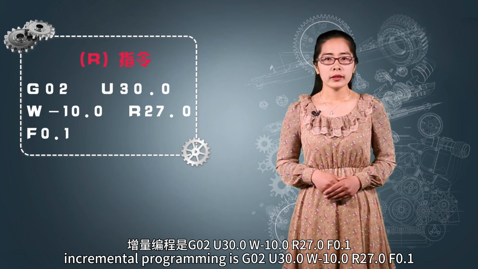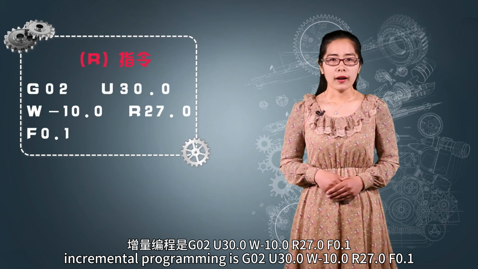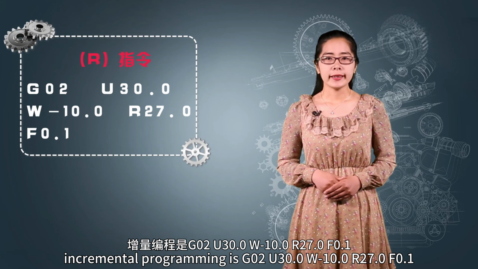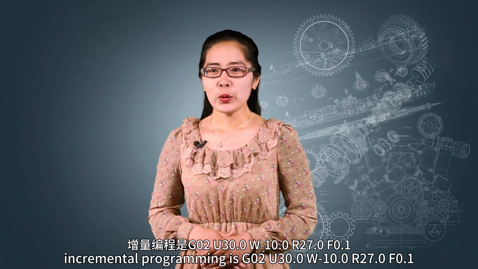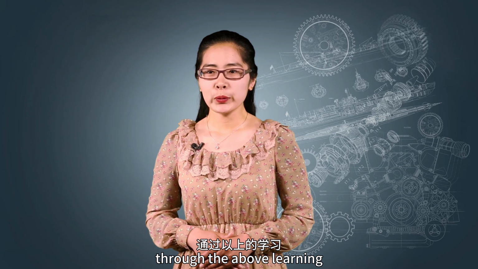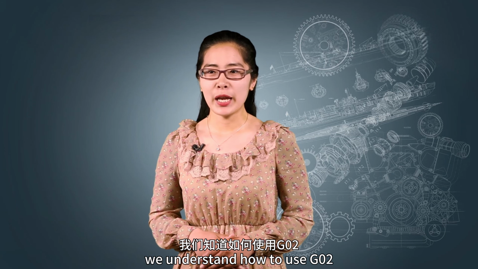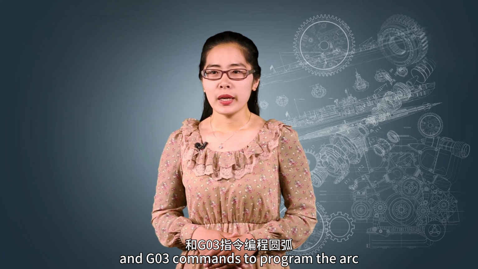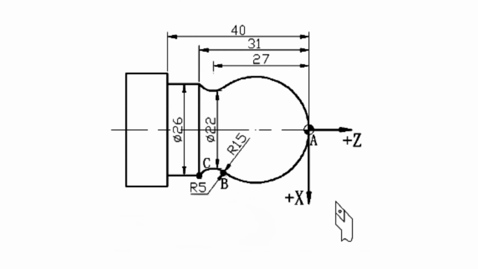Incremental programming is G02, U 30.0, W -10.0, R 27.0, F 0.1. Through the above learning, we understand how to use G02 and G03 commands to program the arc.